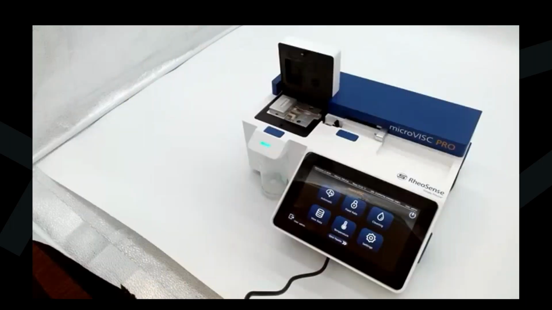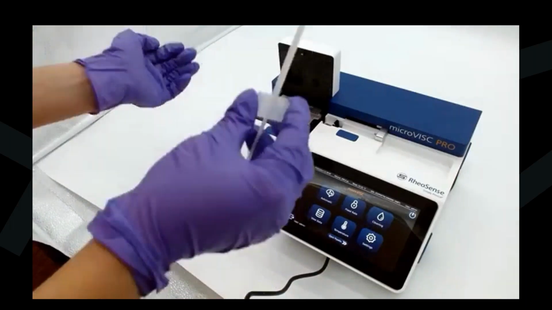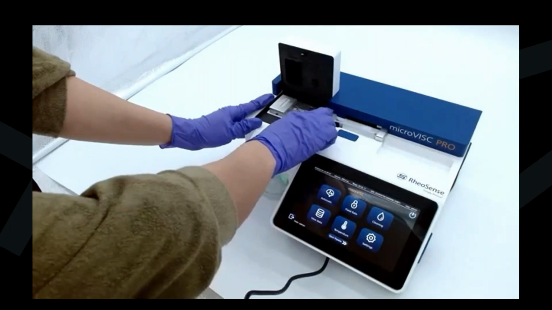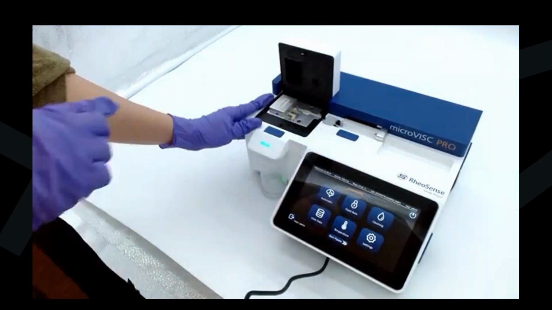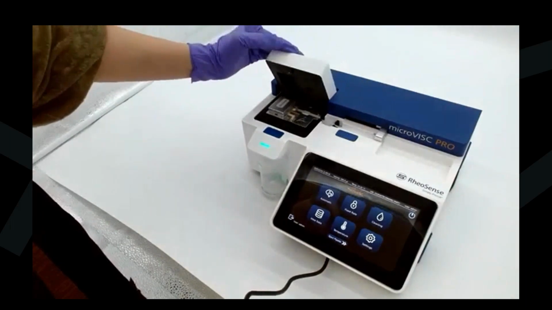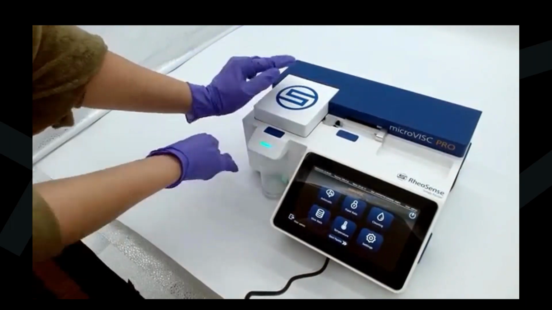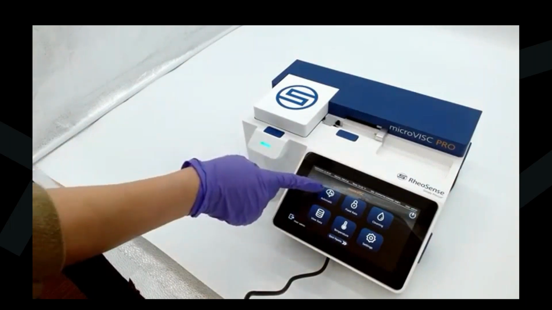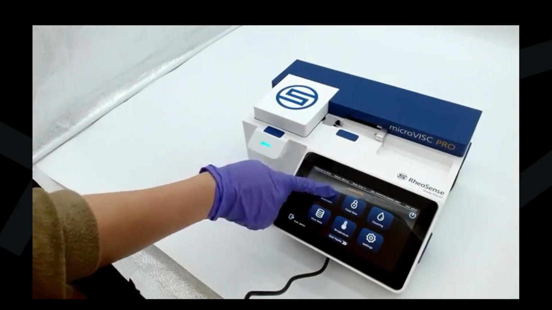Now that we loaded the sample, we're going to measure the viscosity. We're going to introduce the pipette into the instrument. We can see that we're connecting it to the chip. This is a C10 chip, which is great for these high viscosity emulsion samples. Now we're going to close the chip cover here, and we're going to be using an automatic measurement mode for these measurements. So we tap on that.